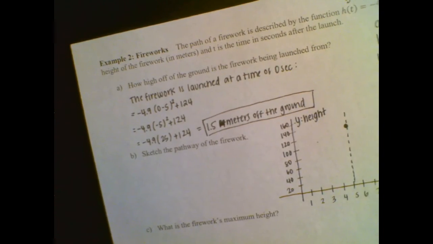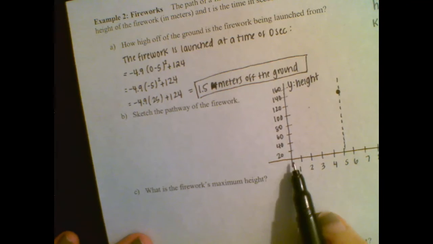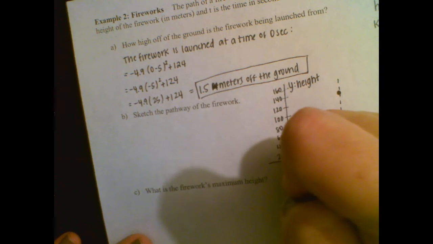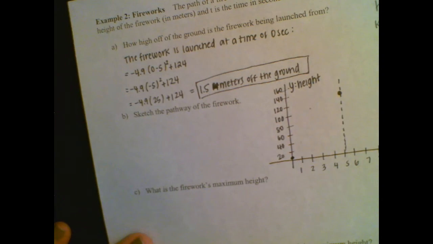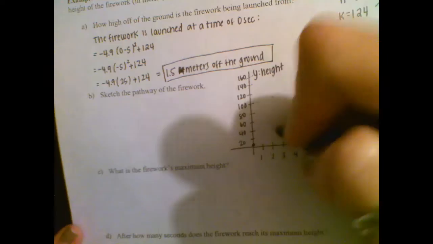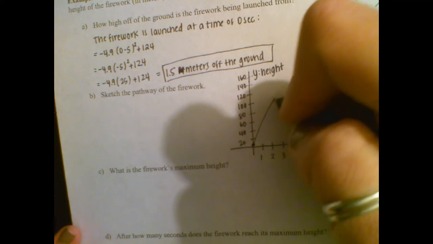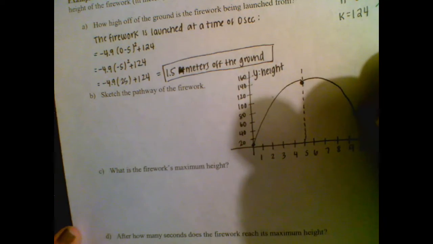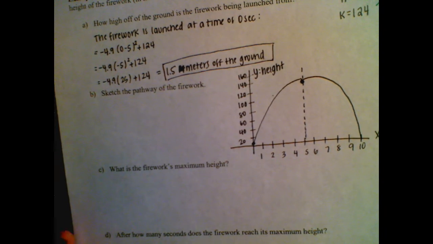So that means that our height isn't going to start right here at our vertex. Our height is going to start a little bit above, taking into consideration that we're launching 1.5 meters off the ground. So I'm actually starting a little bit above the vertex. And then I can go ahead and sketch in my graph of my firework. And it probably looks something like this.